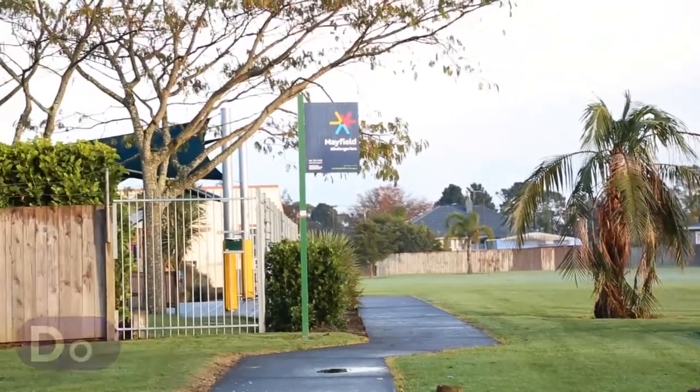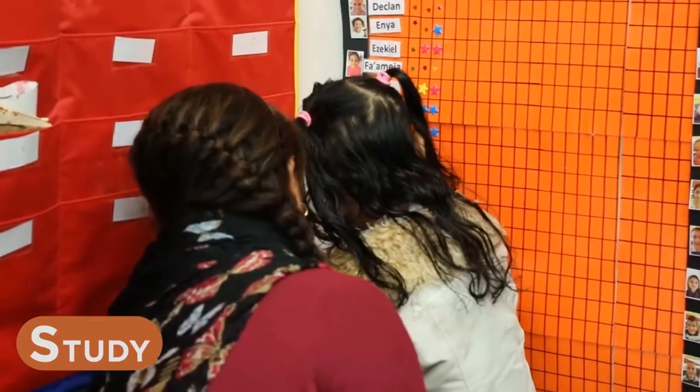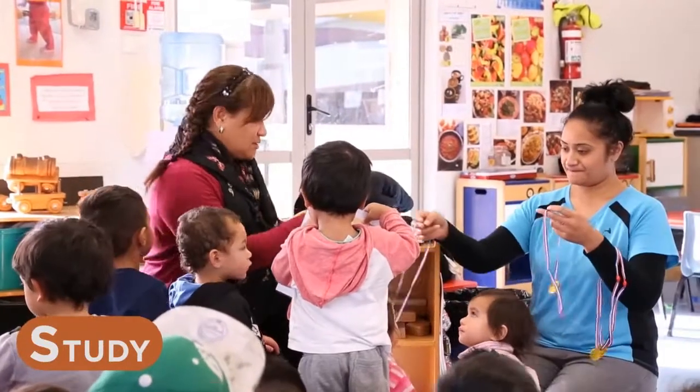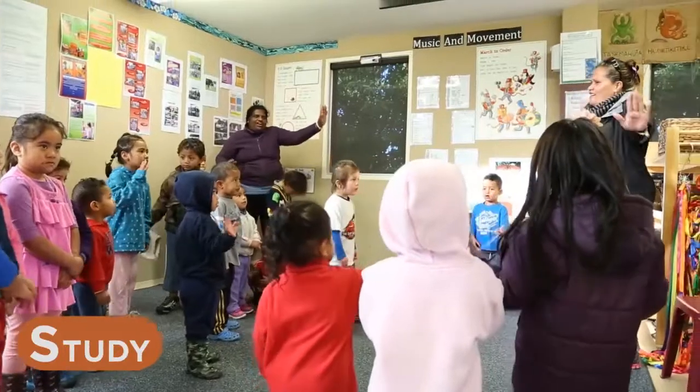So once you've completed do and you've got your information and observations, then study is where you reflect. This is where the valuable learning comes in. Were our predictions correct or not? Or have we learnt something new? And that's a really valuable aspect of the study. And it's from there that we then make our next decisions around how do we act on what we've learnt.